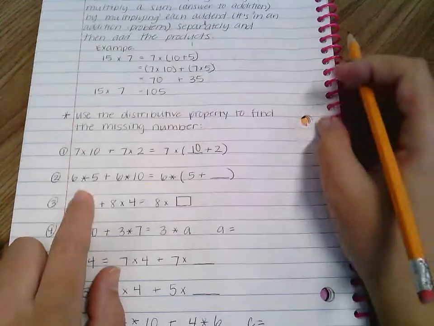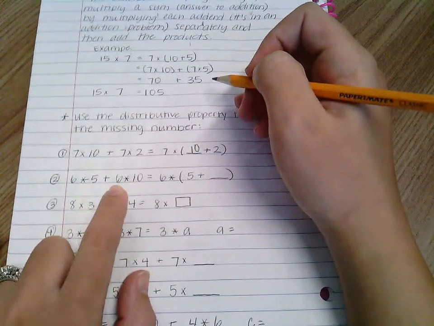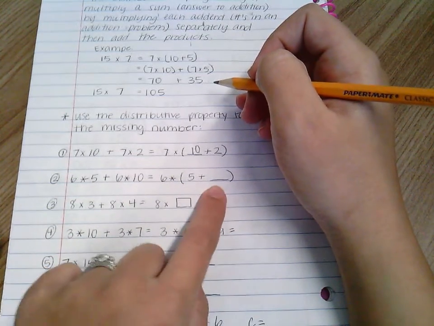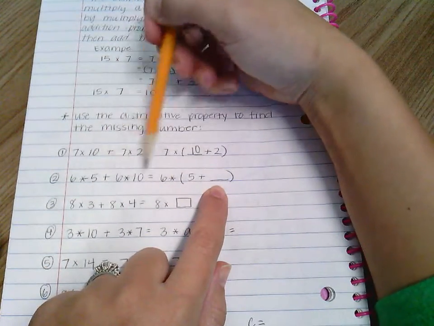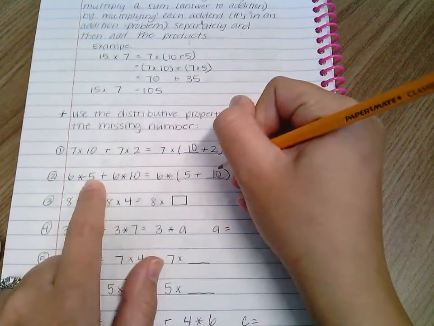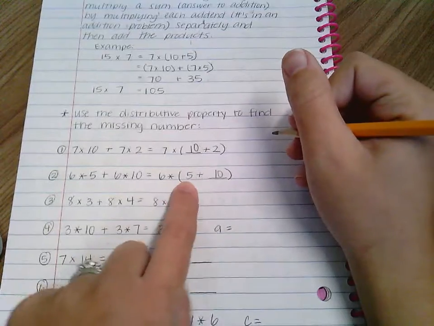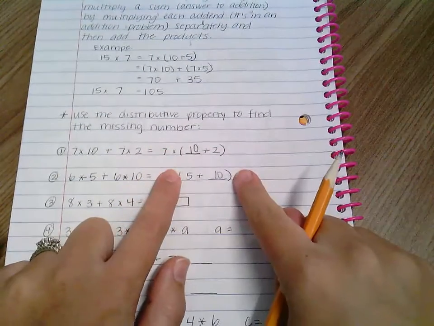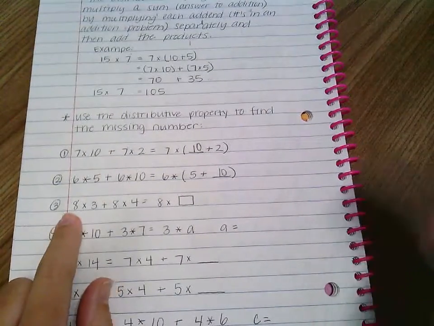There we go. 6 times 5 plus 6 times 10 equals 6 times 5 plus blank. Well, what number is missing from over here? That's right, it's a 10. Look at 5 and 10: 6 times (5 plus 10). Notice how my numbers are in parentheses. That means I add these numbers first. All right, now I've got a different one.